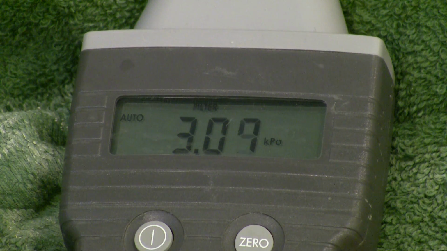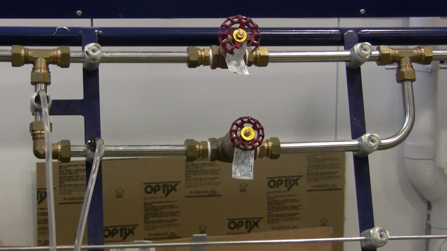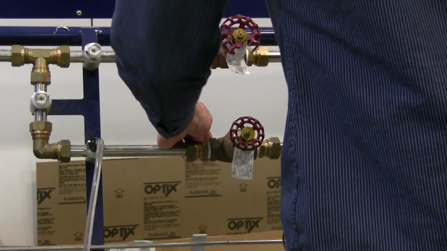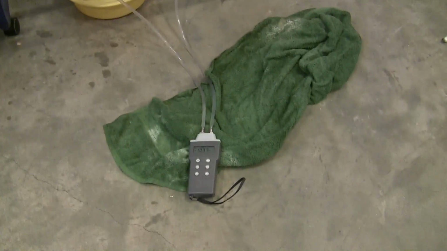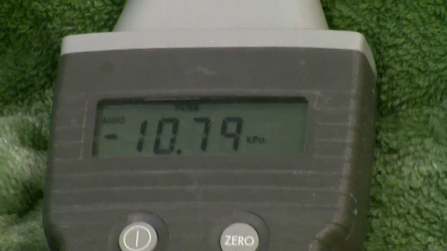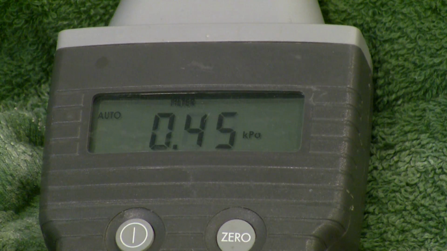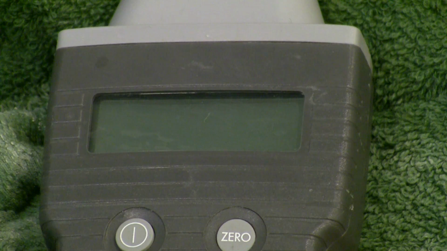Globe valve is next. Already connected to one of the taps on the globe valve. I'll now connect to the other. Check for 0. Zero looks good. Open the valve.